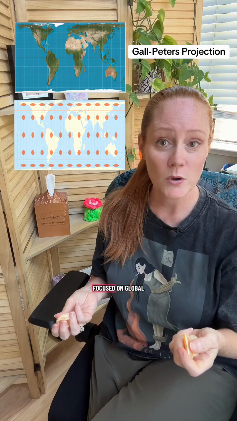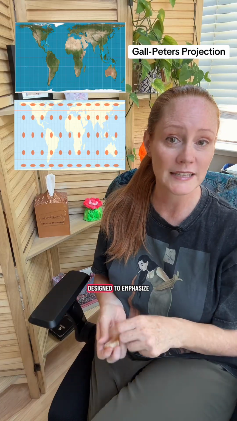So this projection is often used for things like thematic maps focused on global population density, resource distribution, and world maps designed to emphasize the true size of different nations.